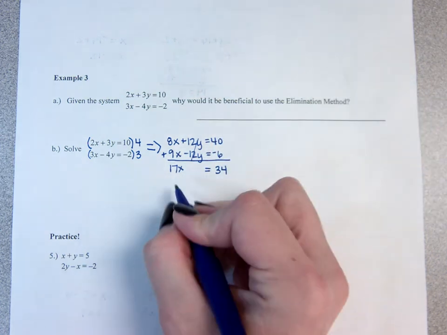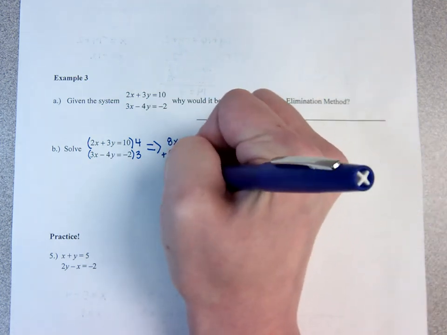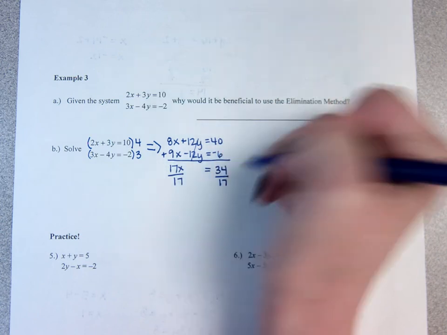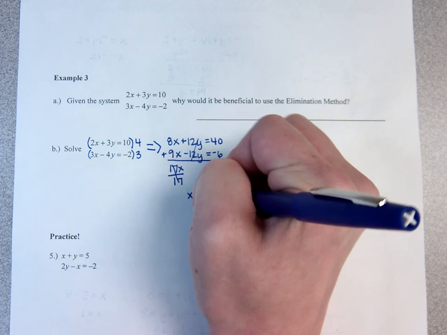So we're left with 17x equals 34. So now we'll divide both sides by 17, and we'll cancel here. So x is going to end up equaling 2.